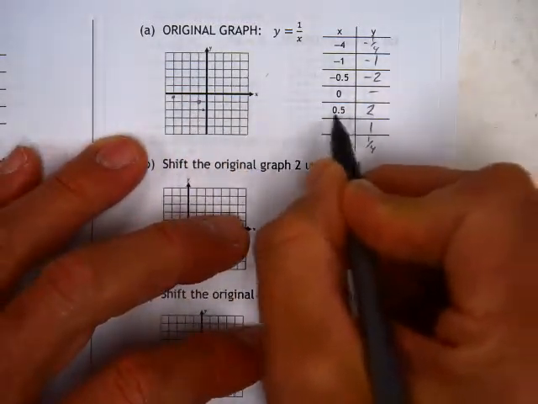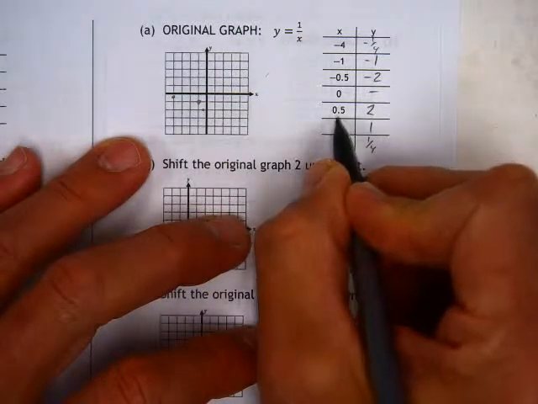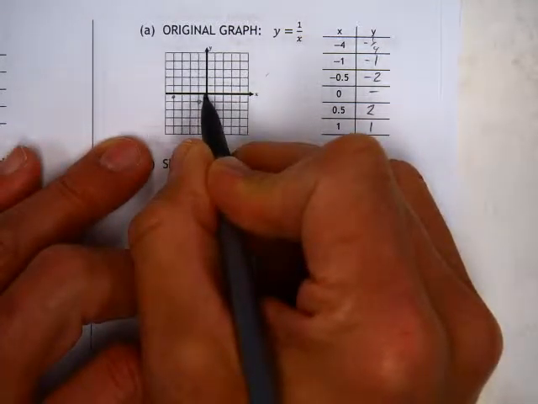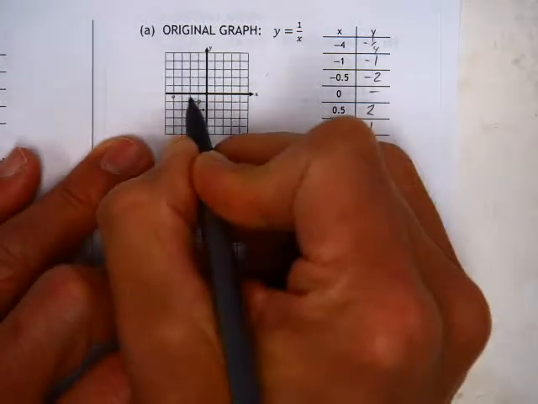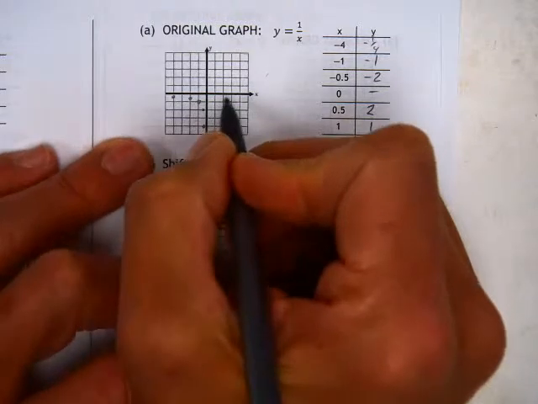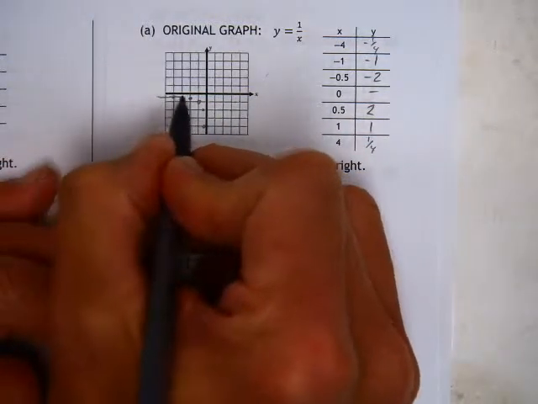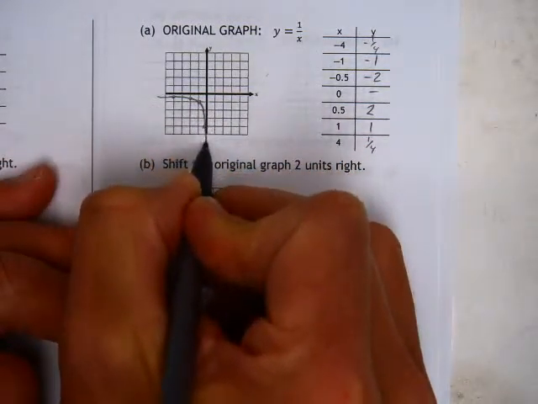If I plotted another one like a 1/4 or a 0.25, I'd only be over a quarter, and I'd go down to 4, which would basically be a mirror image of that. And so what we have here is a portion of what we call a hyperbola.